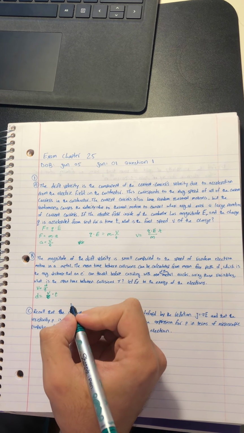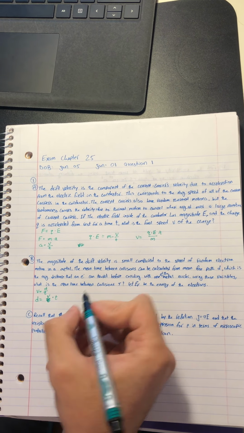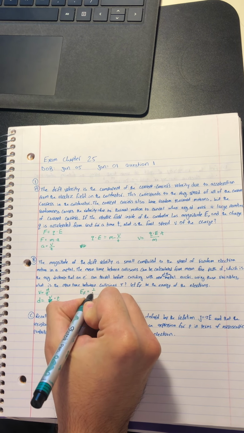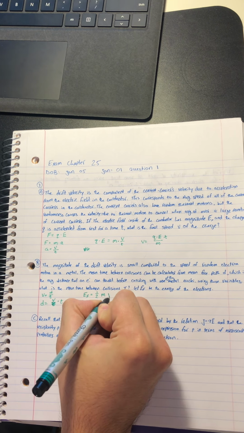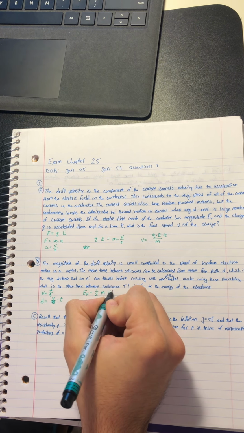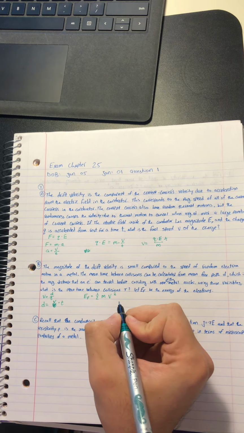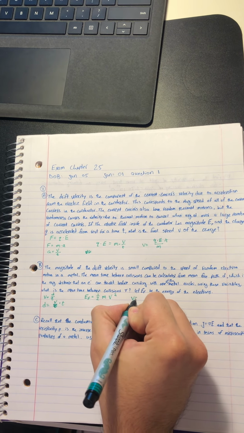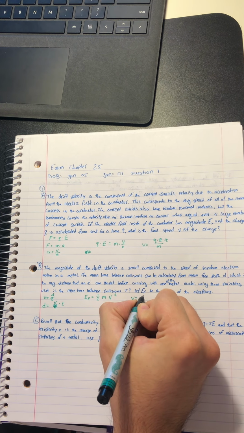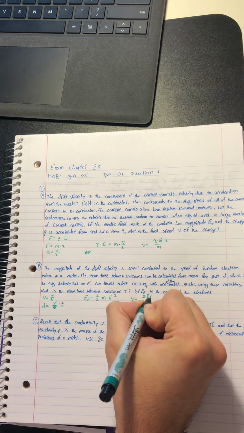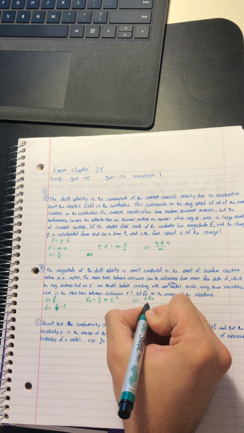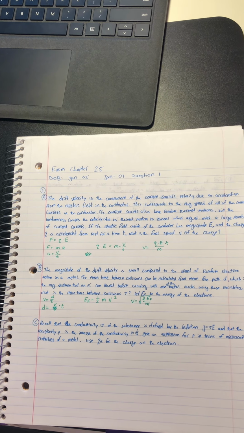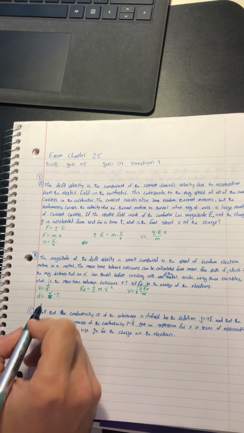We also know that the energy of an electron is 1/2 m v squared. And then we can calculate V as the square root of 2 E sub F over m.